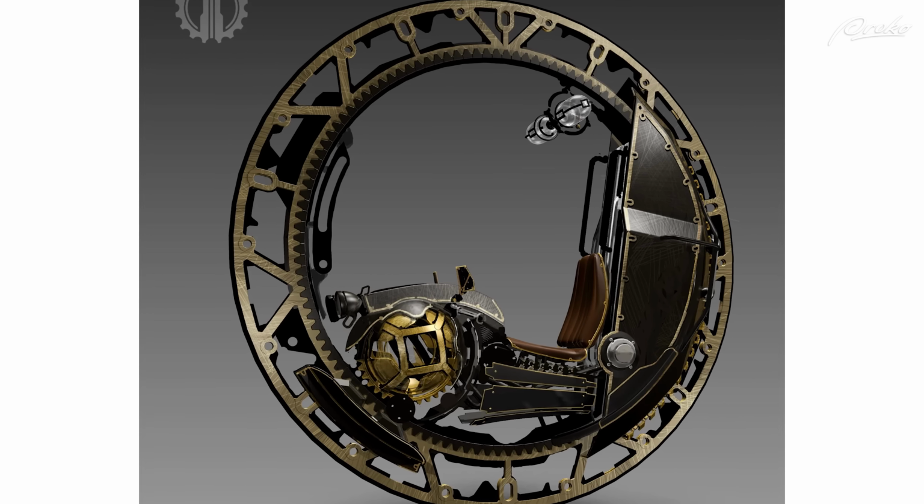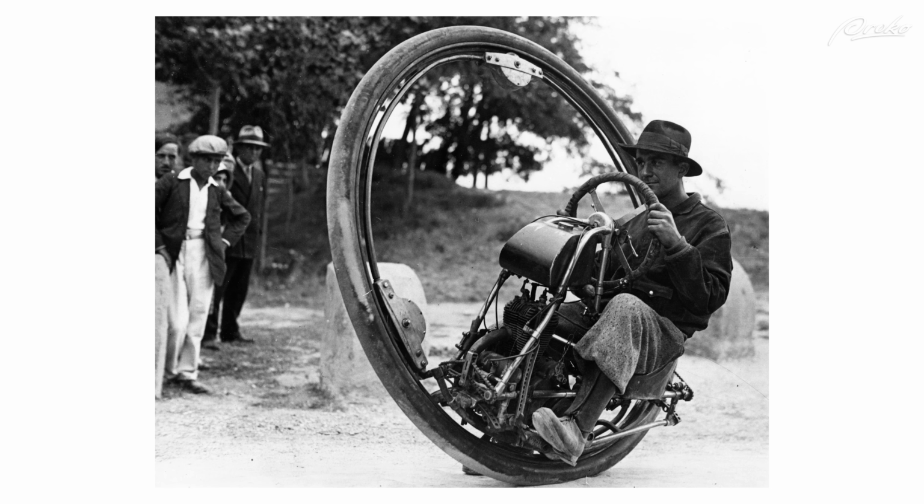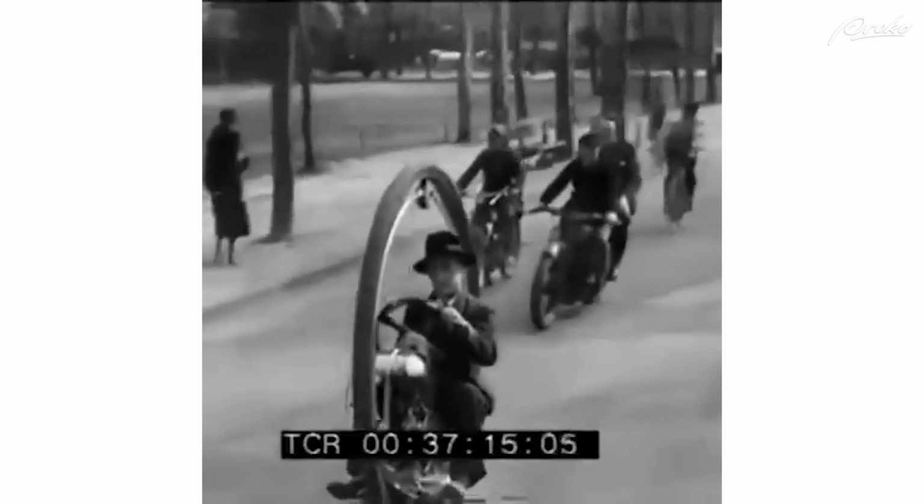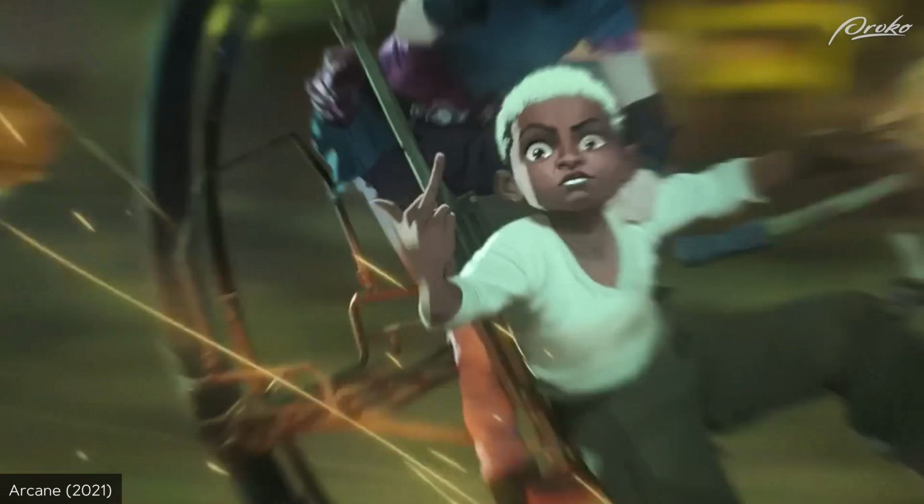So for example, one of the vehicles we designed at Arcane was the monocycle. That one was already there. If you search up the motorcycle during the Victorian era, the shape is already there. So all we had to do was add more Victorian details as well as the Zaun detail, which is the Gothic and those elements, right? So add a little bit more personality to it, right?